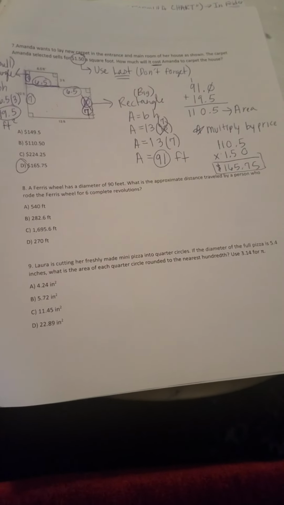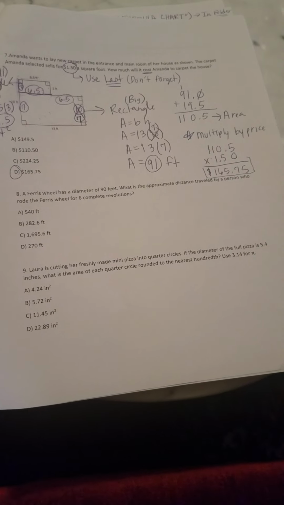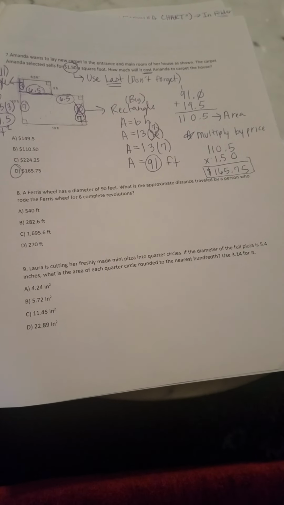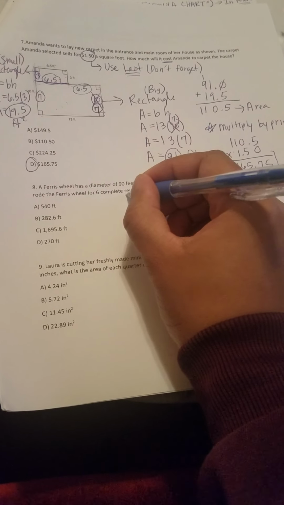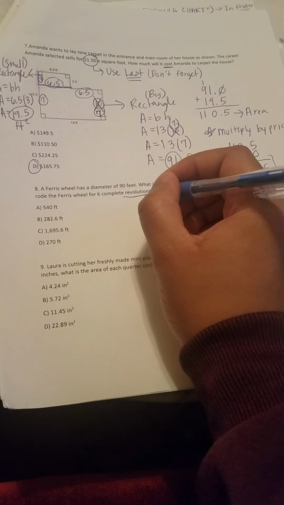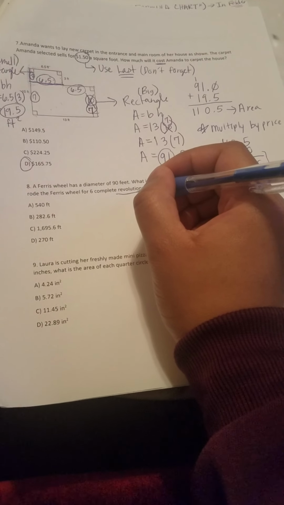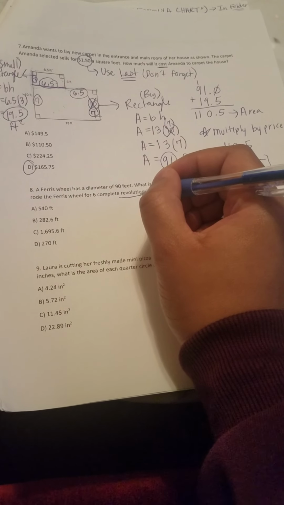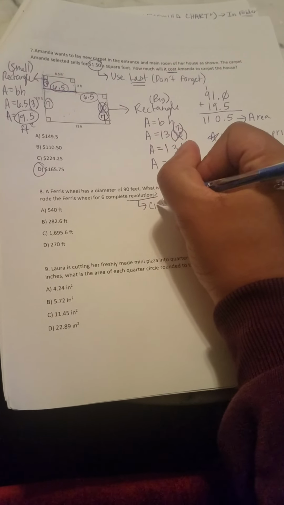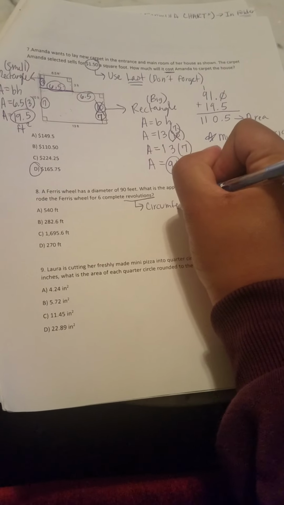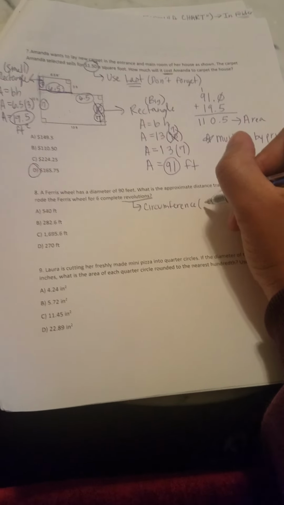Number 8. A Ferris wheel has a diameter of 90 feet. What is the approximate distance traveled by a person who rode the Ferris wheel for 6 complete revolutions? You must know what revolutions are. Okay, that's like going around something. And so if I'm going around, that is basically the definition for circumference. So I will write that down. So revolutions is basically circumference. Why? Because circumference is the distance around something.